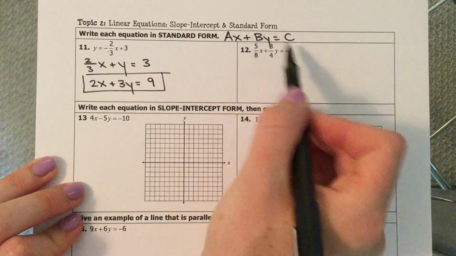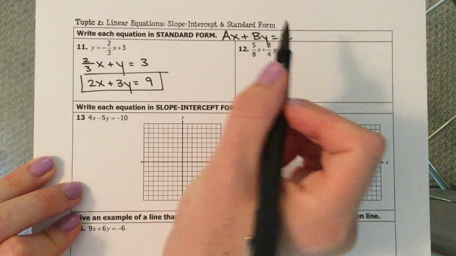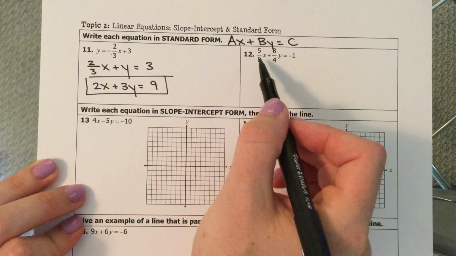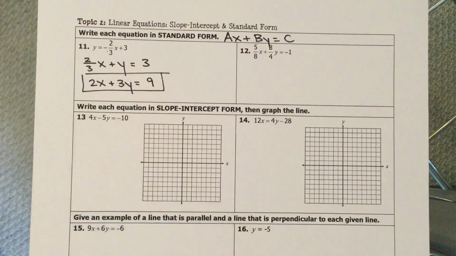All right, next one, if you look at the form, it's actually good to go already. You've got ax plus by equals c. This is a positive value, but you have fractions. So we are going to clear out these denominators. This denominator is 8. This denominator is 4. So if you multiply everything by a positive 8, that'll clear out all of your fractions.